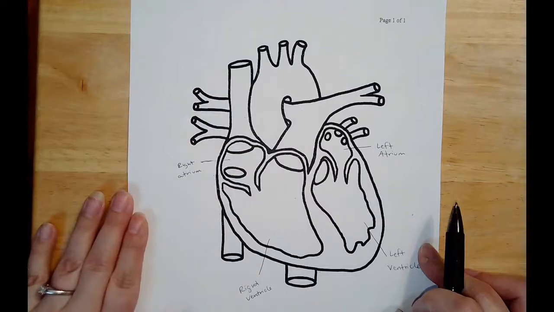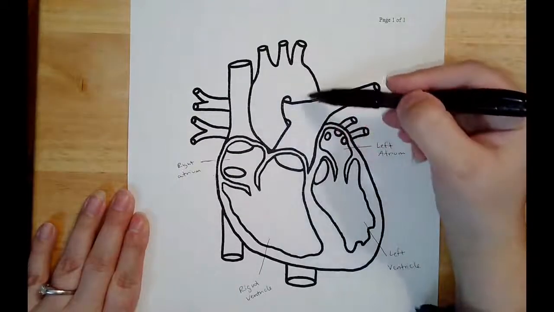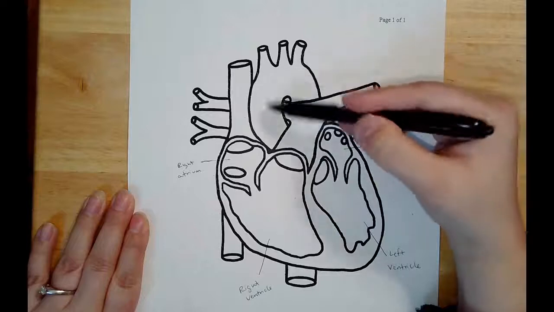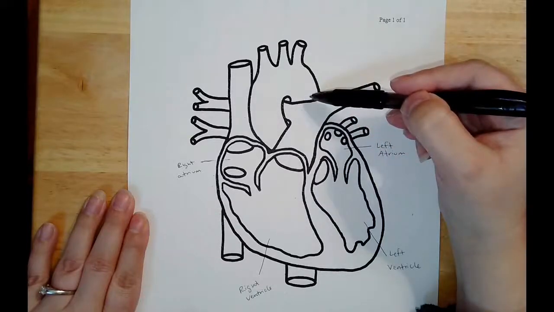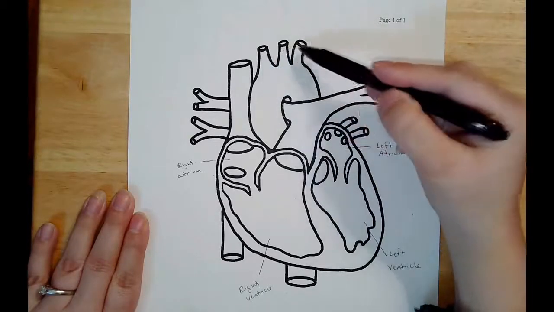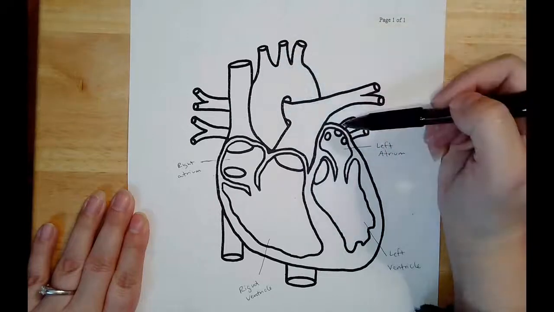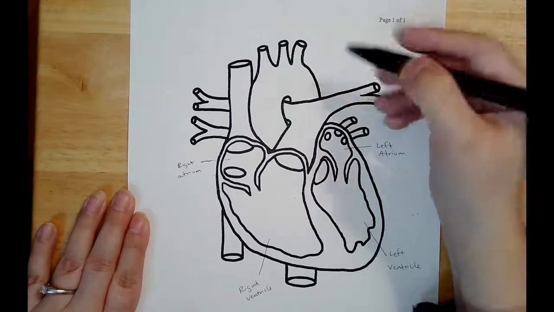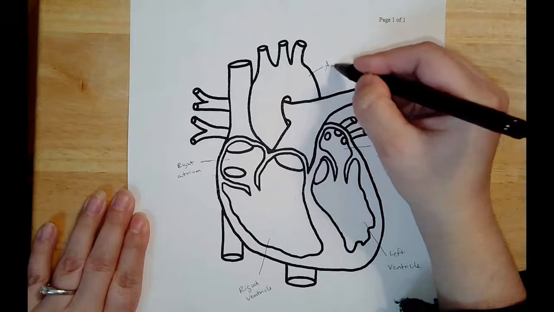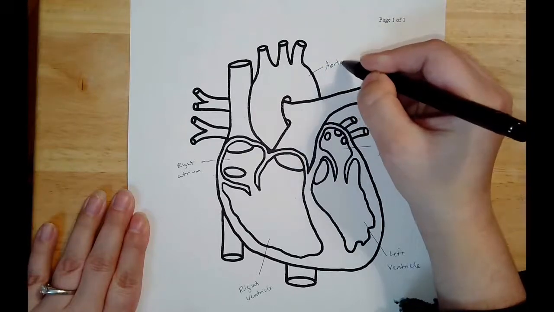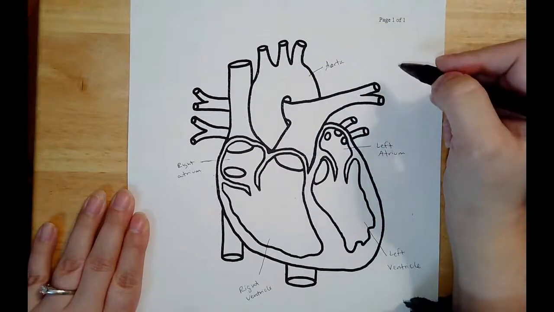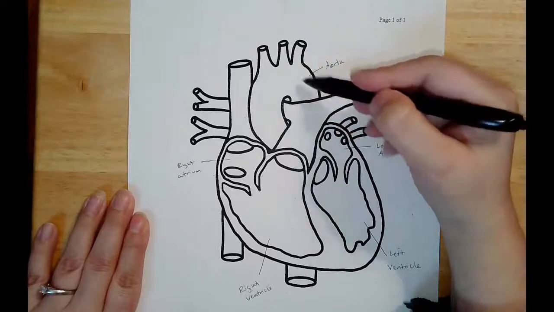This arch here is called the aortic arch or aortic artery. It sends blood up to your head. That's what these three arteries are branching off to. They go up to your head there. So we might as well label that too. Aorta. Very big artery in the body there.